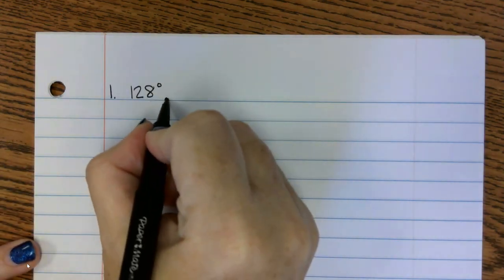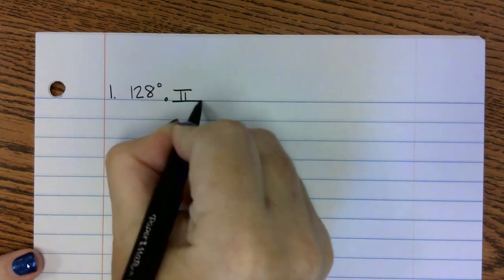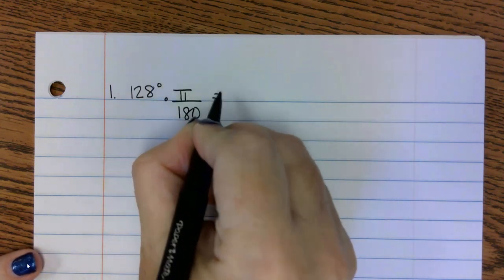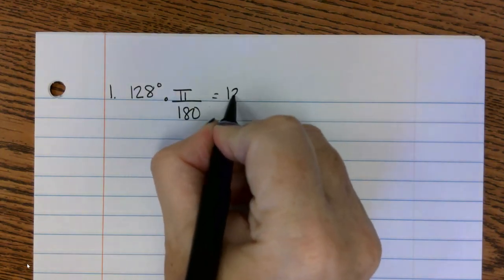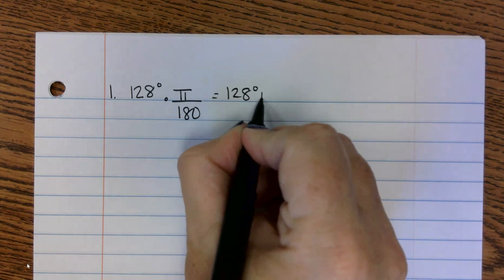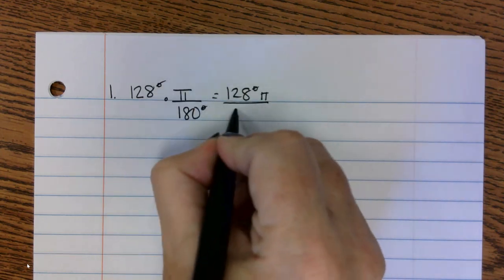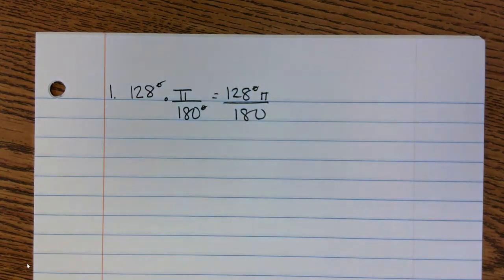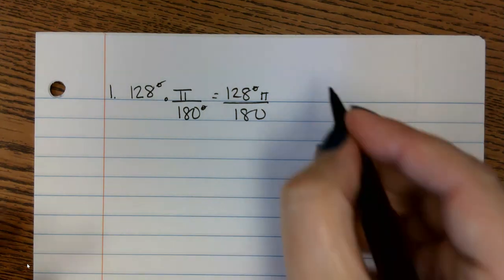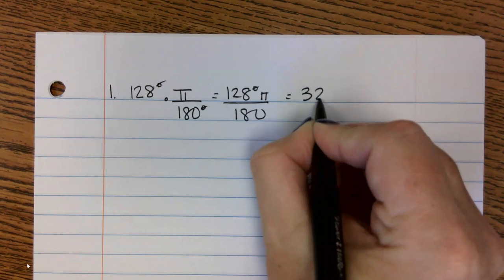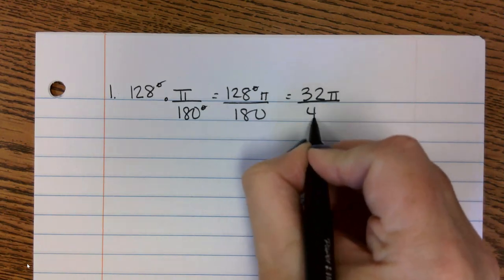Here we are. We're going to convert this to radians. So we're going to multiply this and put pi over 180. Okay. Let me get a calculator. You're just going to multiply straight across. Whoops, I forgot the degree symbol cancels over 180. And then we're going to reduce this. 128 divided by 180. And I got 32 pi over 45.